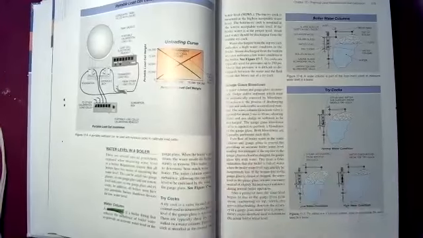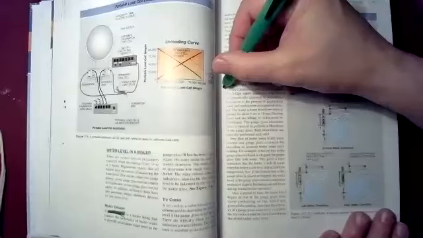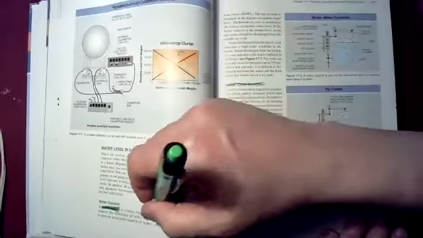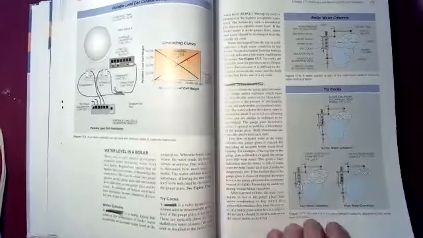Gauge glass, blowdowns, and basically these are all fun terms, and I'm going to highlight them because you should know what each one of these terms means and read about it.